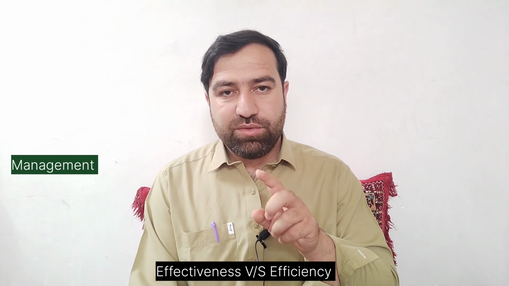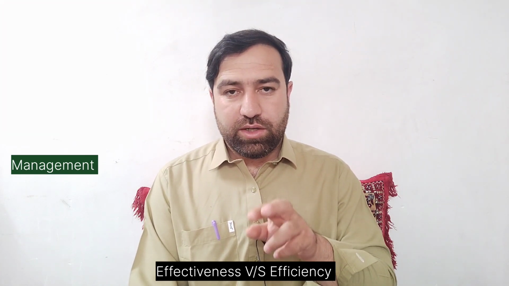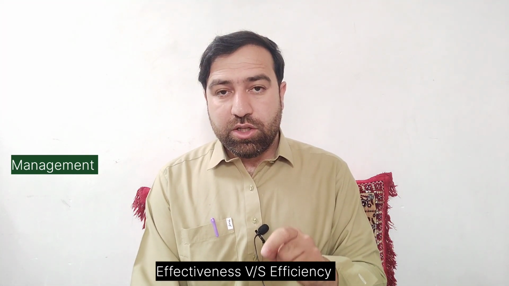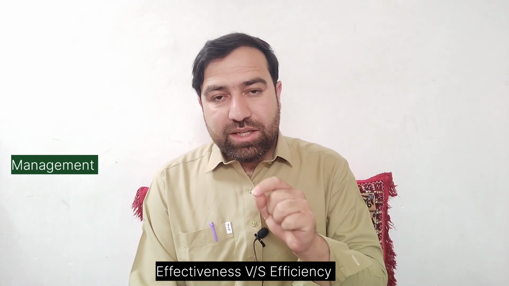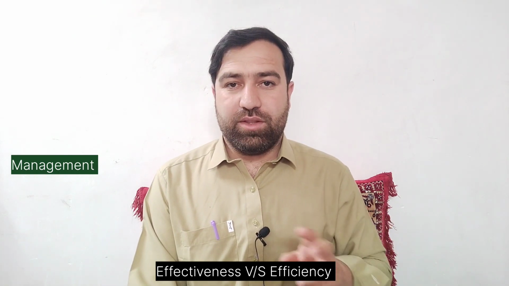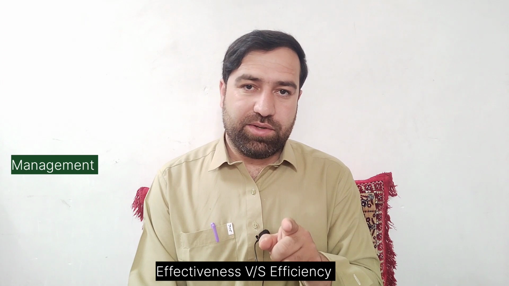And what is the objective of efficiency? The objective of efficiency is to conduct cost benefit analysis. Effectiveness says doing the right task. And what does efficiency say? Doing the task in the right way. These are the differences between efficiency and effectiveness.